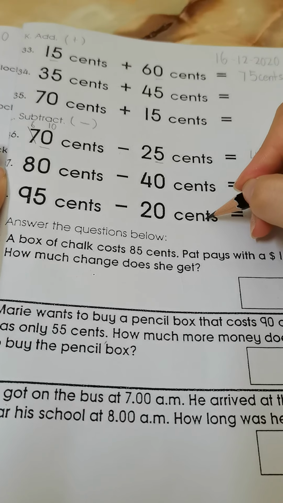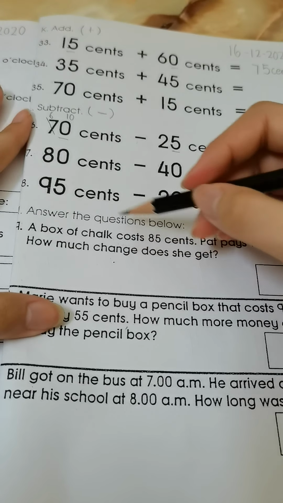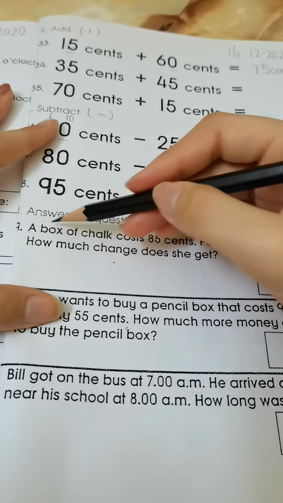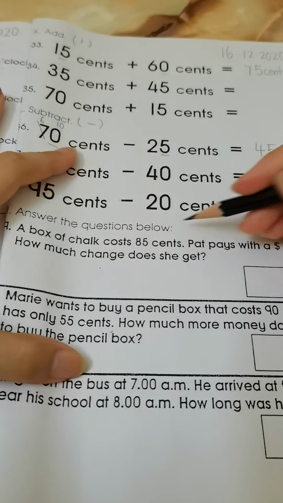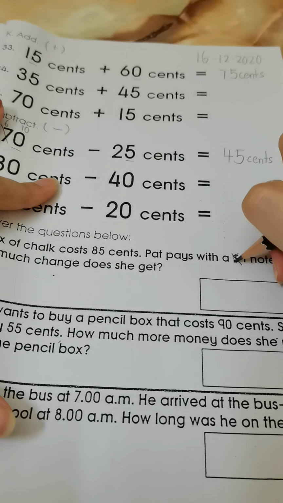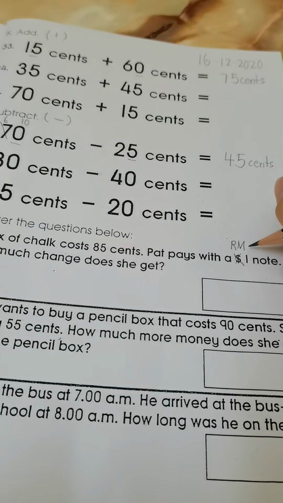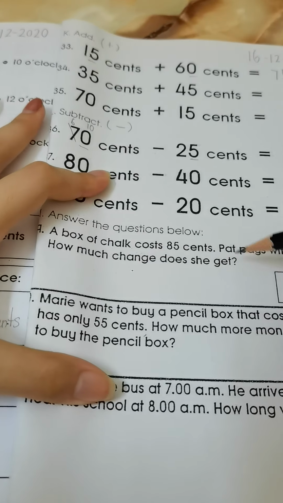And these two questions, you also have to do by yourself. And now we are going to do this. Answer the questions below. A box of chalk costs 85 cents. Pat pays with a RM1 note. How much change does she get?